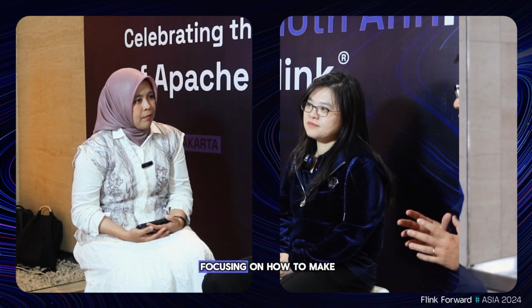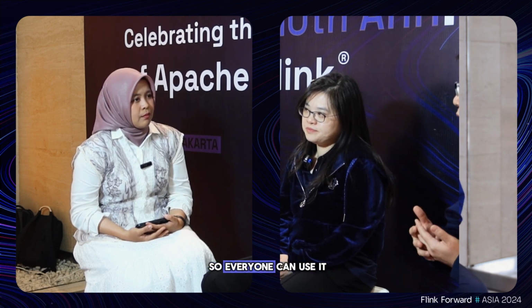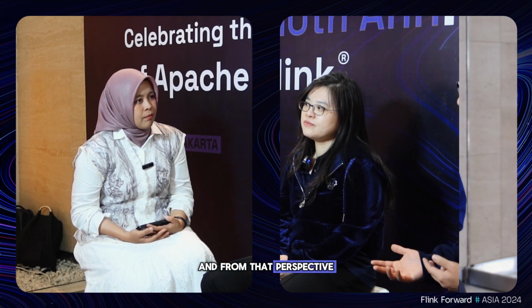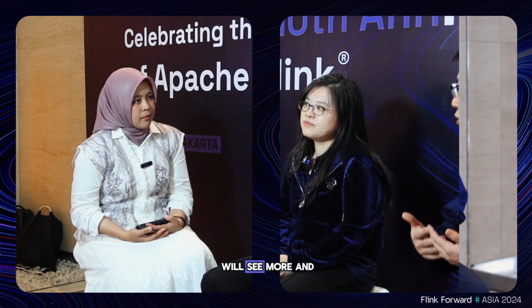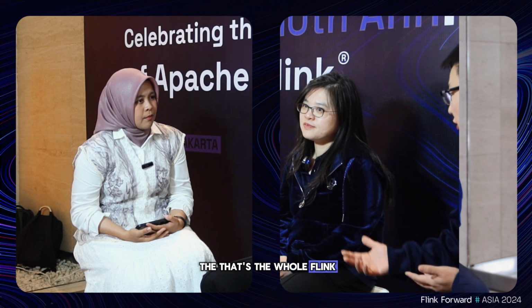Now we are focusing on how to make stream processing even better. By better, we mean easier to use and easier to adopt. For example, we make the APIs and semantics easier to understand, so that more people can understand and work with it. And we also make the cost of real-time computing lower, so it becomes cheaper and everyone can use it. So I think that's the target of the project from now and for the next decade. From that perspective, we will see more and more companies, more people, and more industries able to use real-time computing. I think that's how Flink would change the industry.